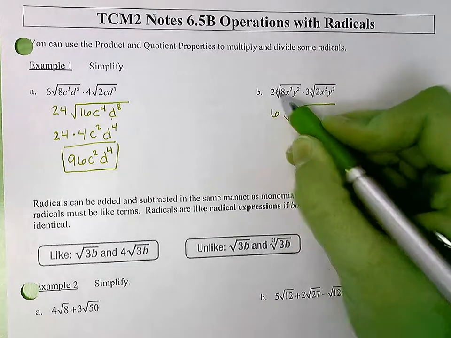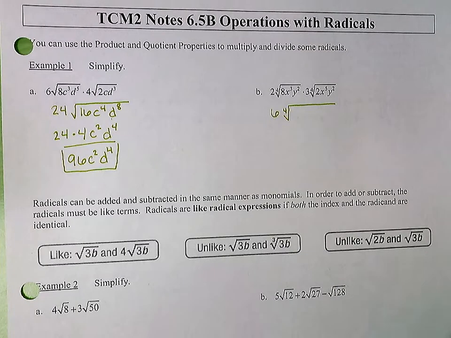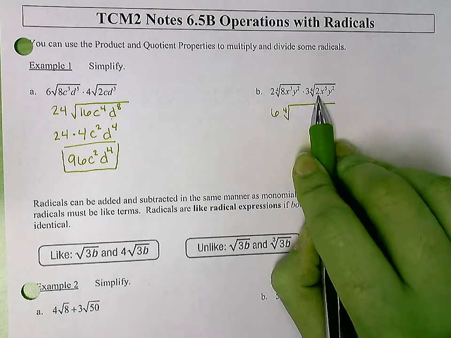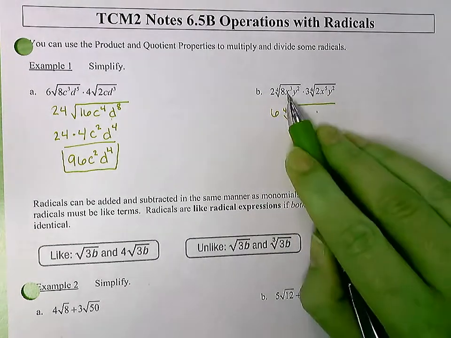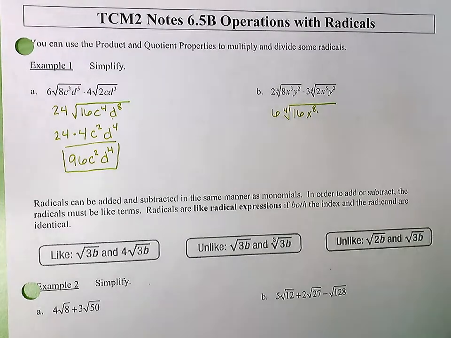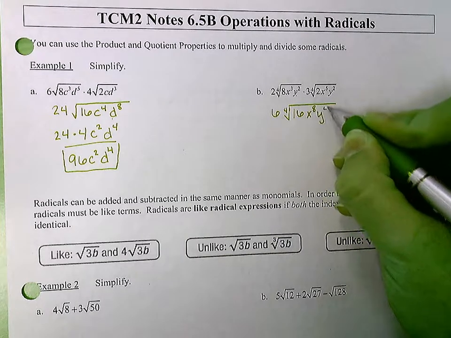It is a 4th root, so don't forget that 4th root symbol there. Now I can multiply what's inside that radical together. So 8 times 2 is 16. X cubed times x to the 5th is x to the 8th. Y squared times y squared is y to the 4th.